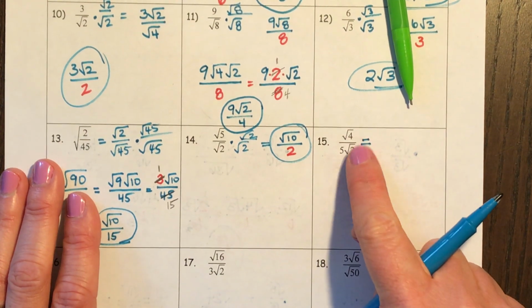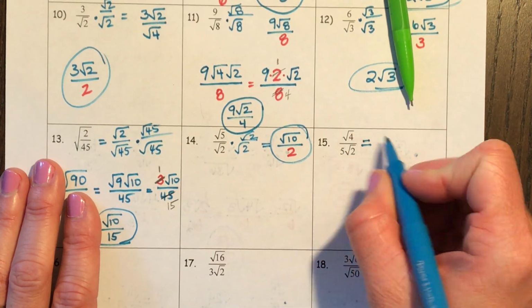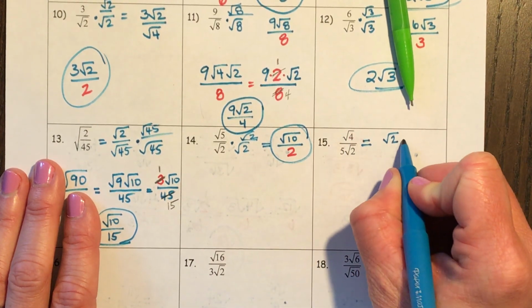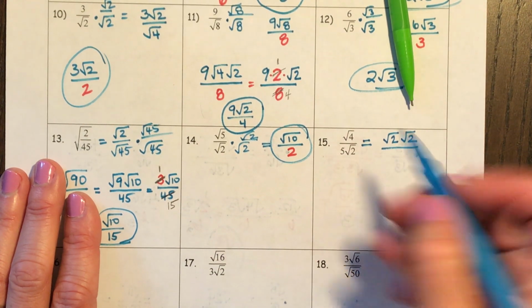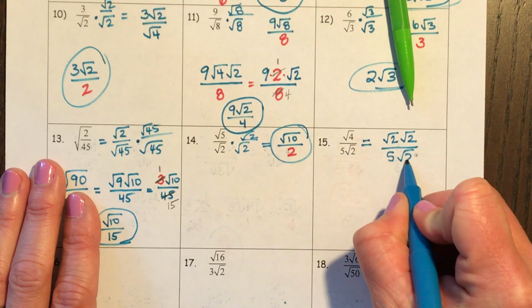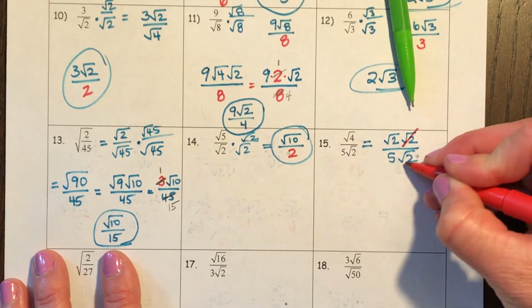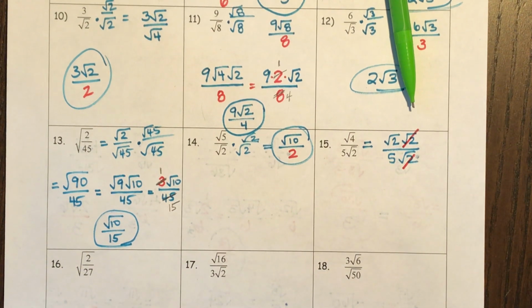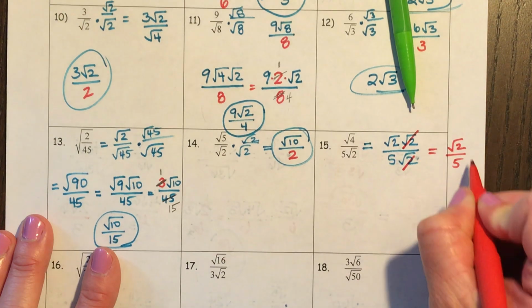I'm not going to rationalize this one the same way as I've done the others. Watch. Isn't it true that the square root of 4 is the same as square root of 2 times square root of 2? Right? Isn't 4 the same as 2 times 2? And the bottom has a radical 2. I could break it down like this, and now I have left square root of 2 over 5.